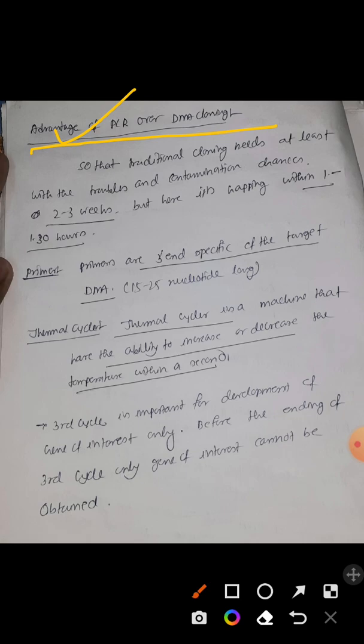Why is PCR advantageous over DNA cloning? I am also going to discuss the disadvantages of PCR. Remember that a traditional DNA cloning procedure, with all the troubles and contamination, takes 2 to 3 weeks to complete, right?